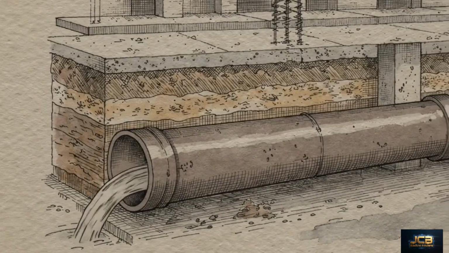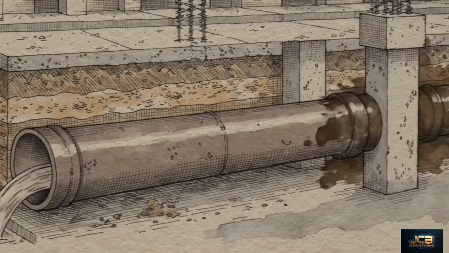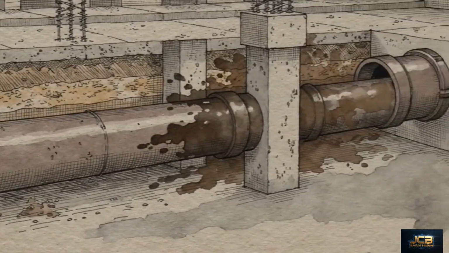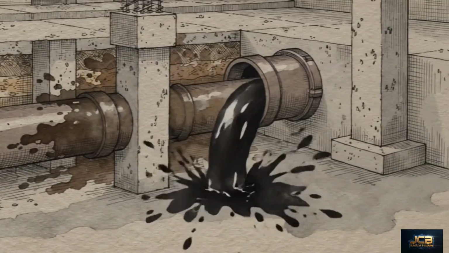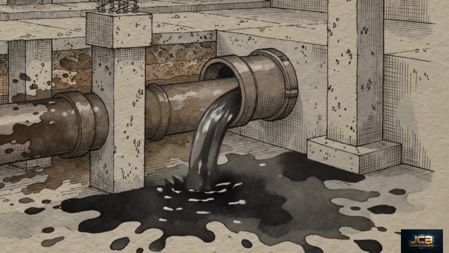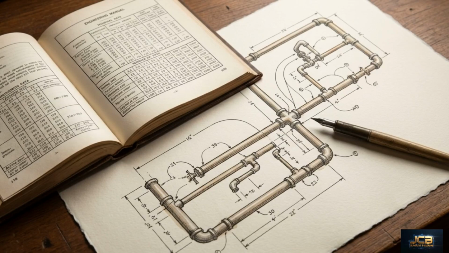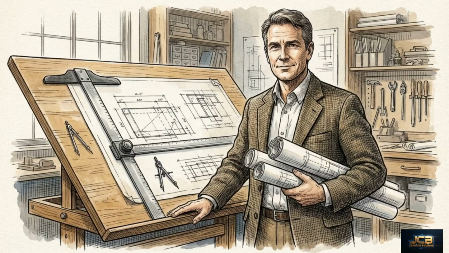A sewer system that ignores its engineering constraints will eventually fail, often resulting in waste backing up directly into a building's foundations. Success on the board exam requires shifting focus from memorizing numerical values to identifying the physical boundaries where those values apply. We are the staff instructors from JCB EduBuild Solutions.